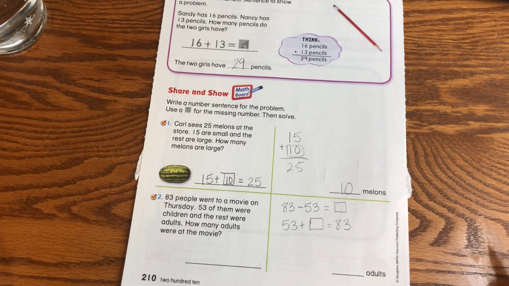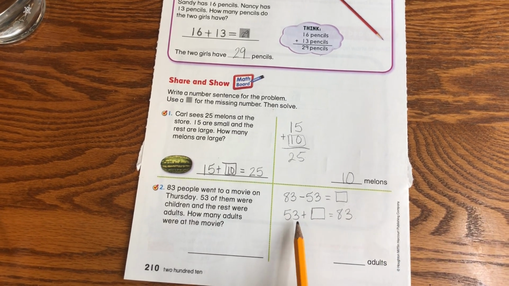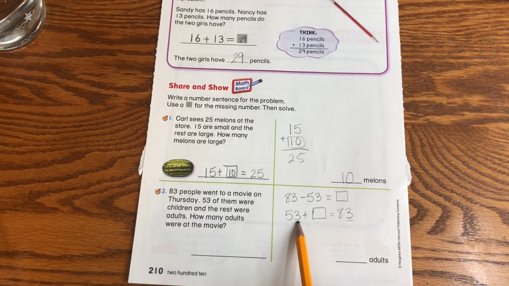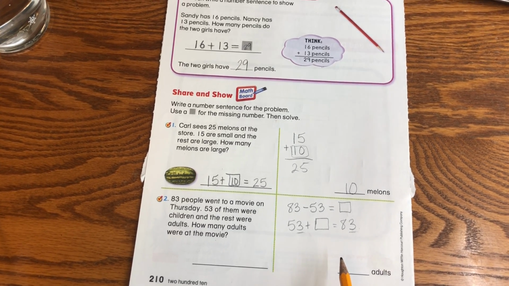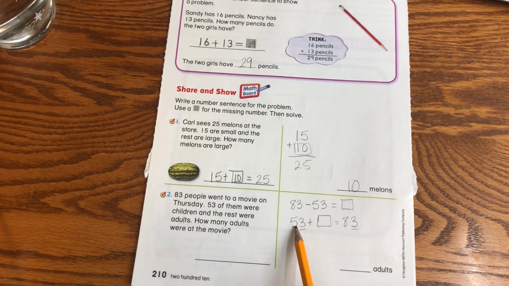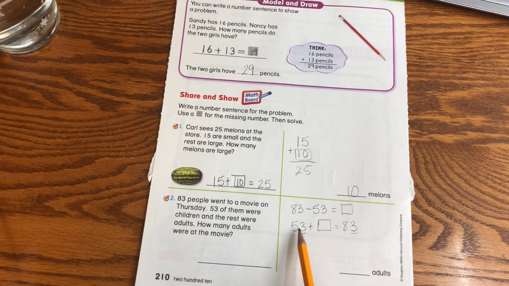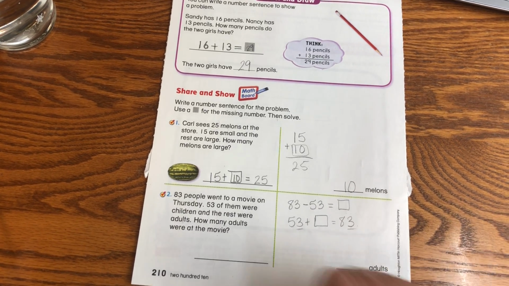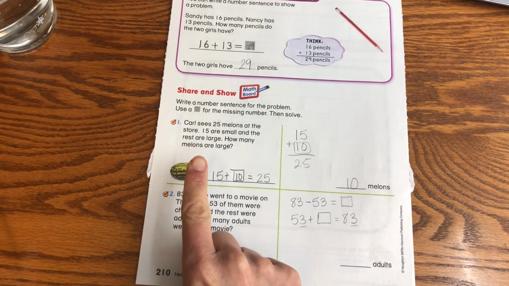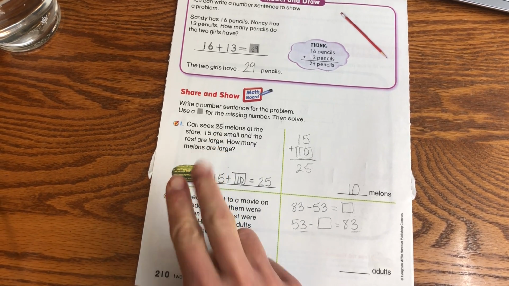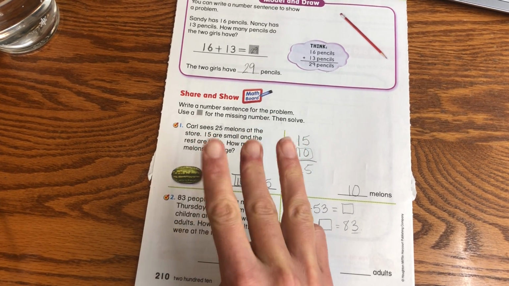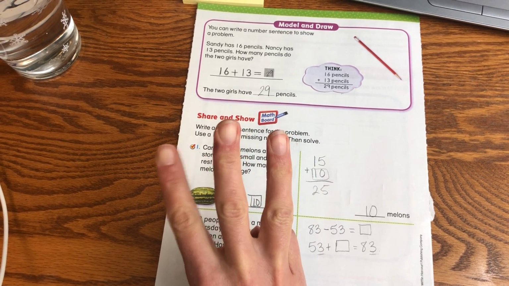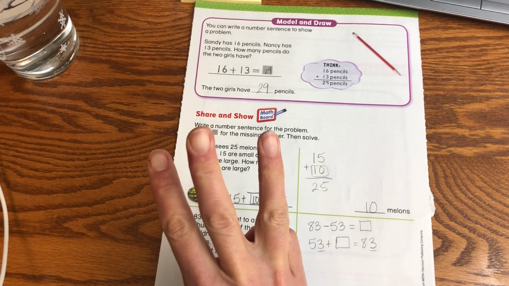Now, notice here, friends, that I have the same digit in the ones place, right? A 3 and a 3. That tells me I can count by tens. Let's start at 53 and count by tens to 83 and see what we get. Say 53, 63, 73, 83. If my numbers represent tens, how many do I have? 10, 20, 30.